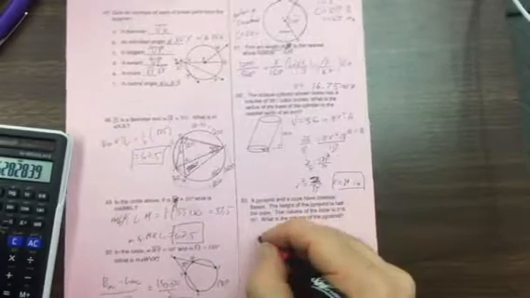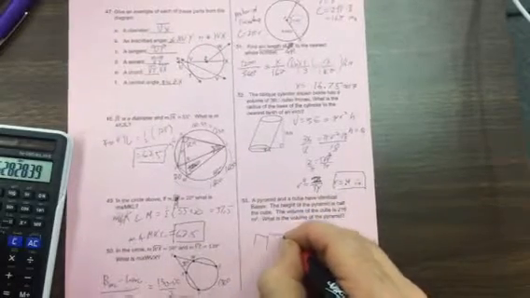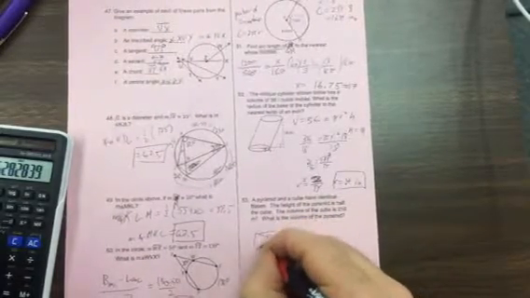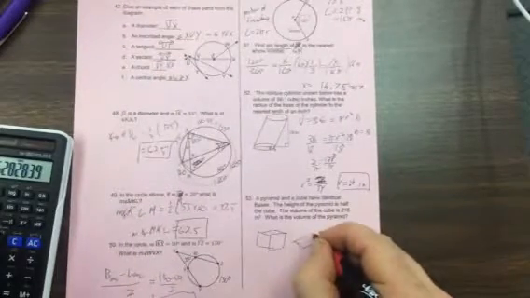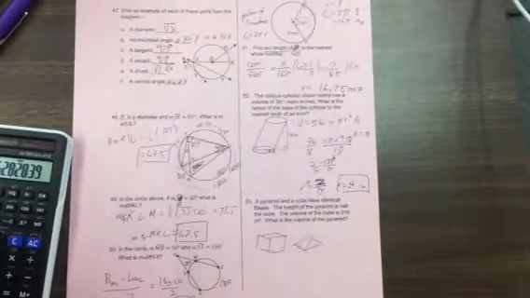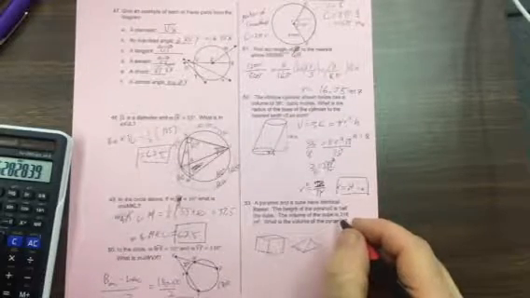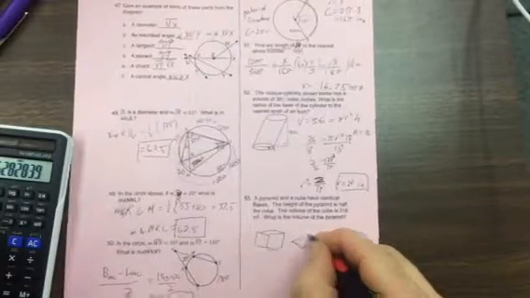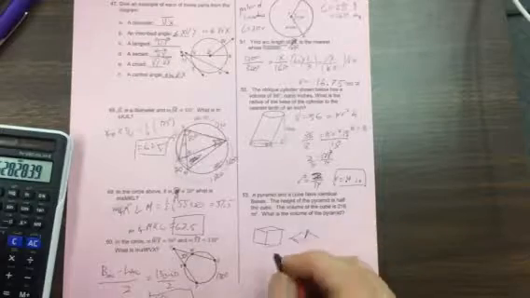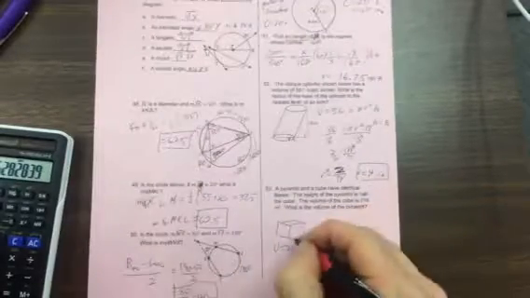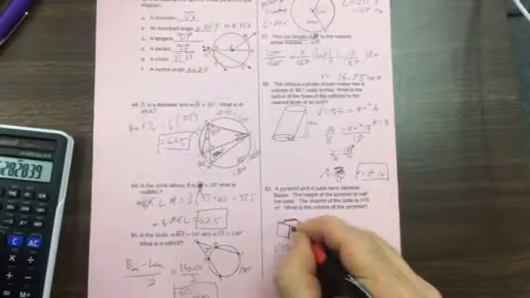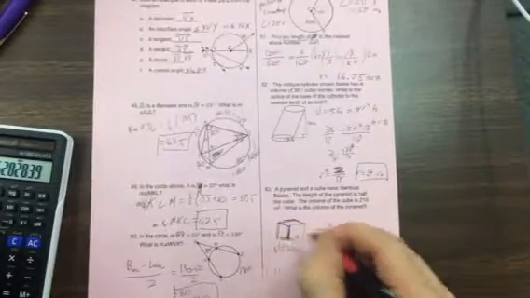All right, a pyramid and a cube, last one, have identical bases. The height of the pyramid is half the height of the cube. The volume of the cube is 216. So V equals 216. This is a cube, which means we've got squares on all sides.